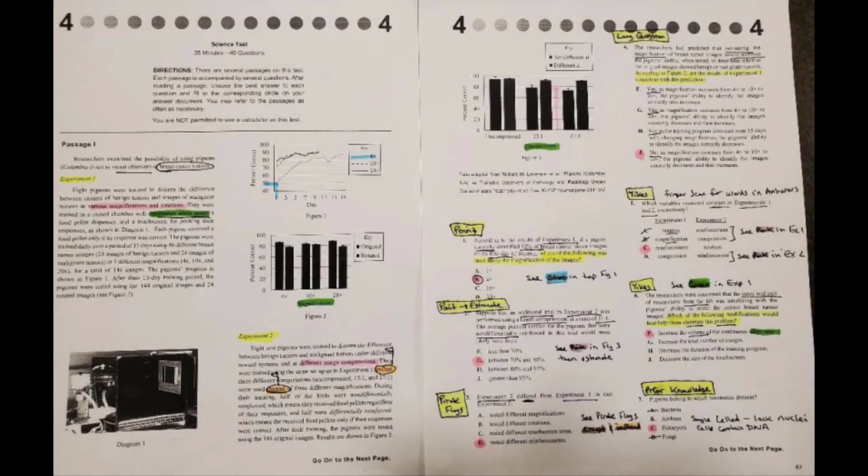On to practice problem number 6, kids. It's a long question. First thing that you want to do is make sure that you read the question at the bottom. The bottom, I have it highlighted here in yellow. It says, which of the following modifications would best help eliminate this problem? So what's the problem? If you look up here, I just underlined, it said entry and exit into the lab.